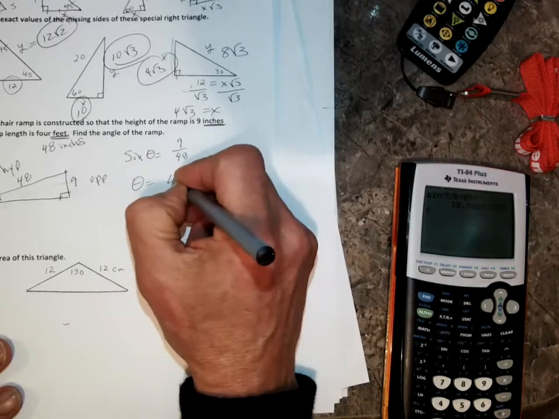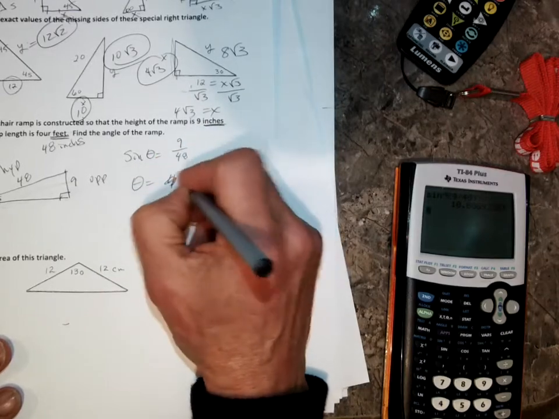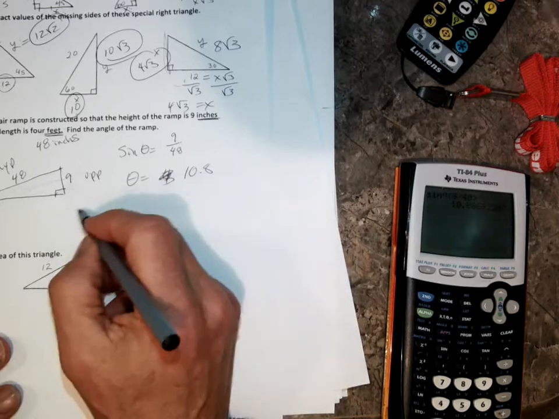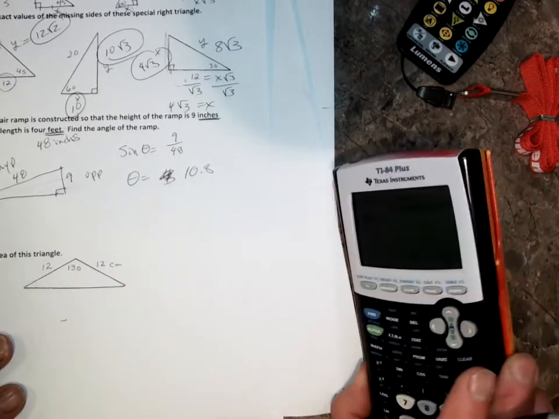That's pretty big because I think code is 4.8. I think that's way too big. Poor Grandma's not going to be able to get up that.